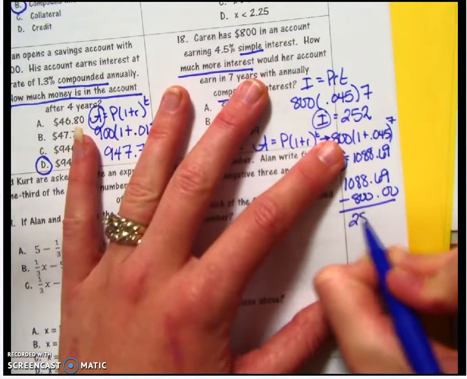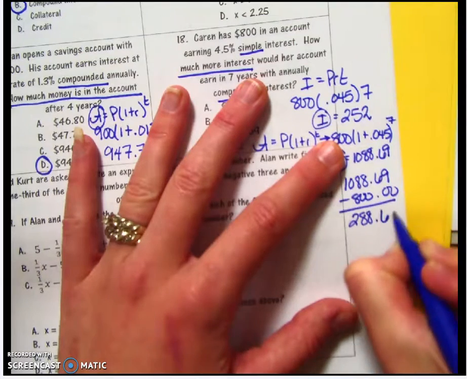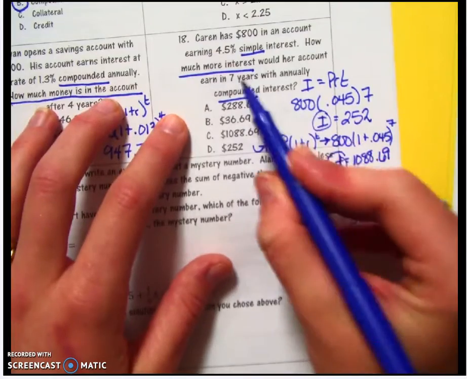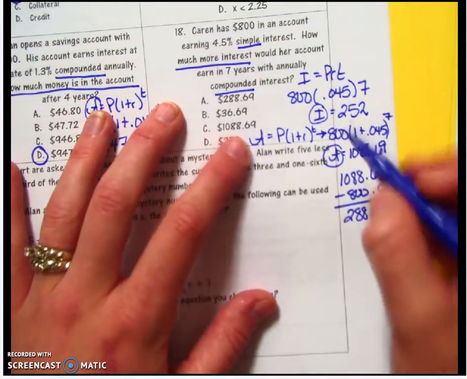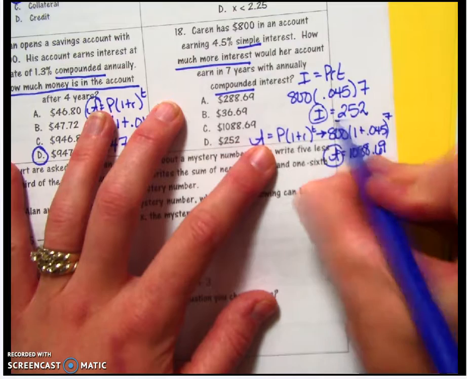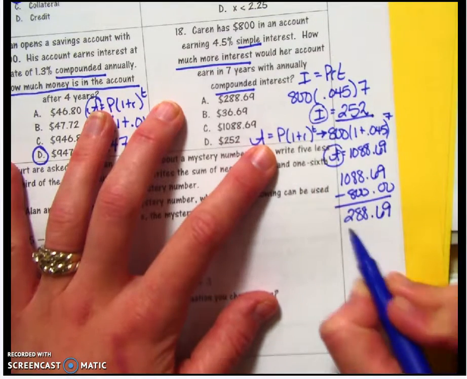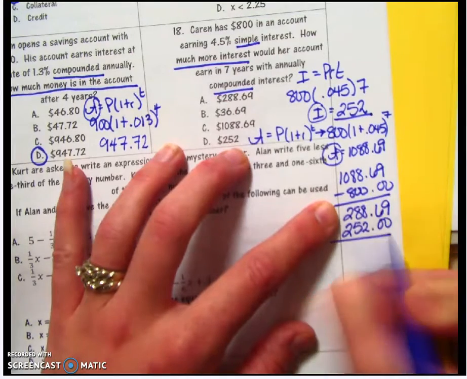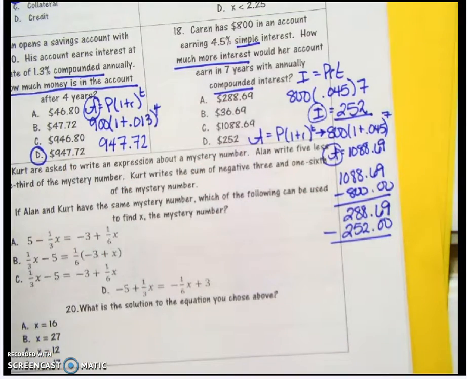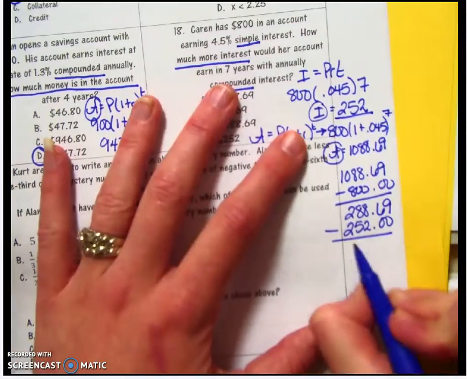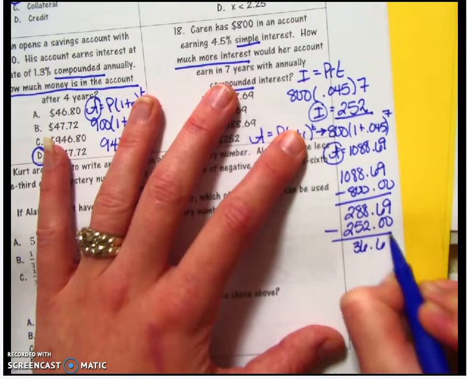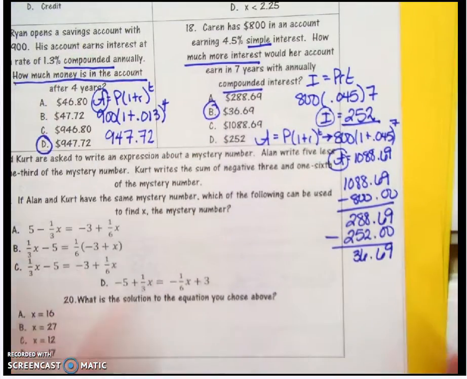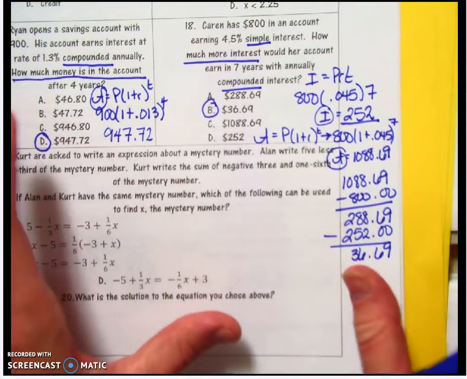And I get $288.69. Now I'm still not done because it says how much more interest. So now I've got to compare this number, 252, with the 288.69. So again, I would just subtract one more time to get a total of $36.69. Again, give the question what it wants, not what you want to give it.